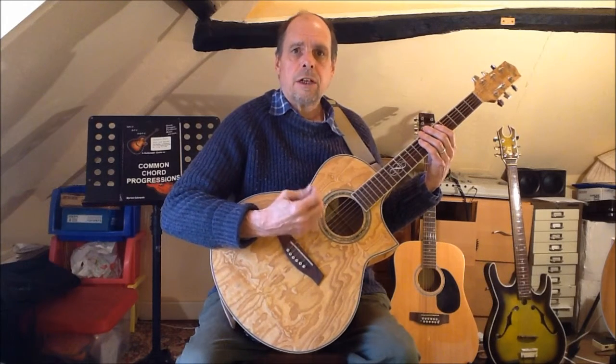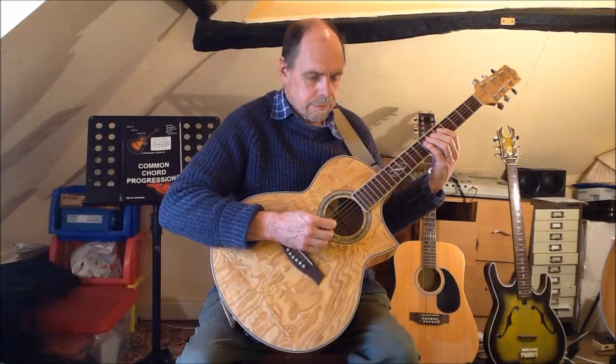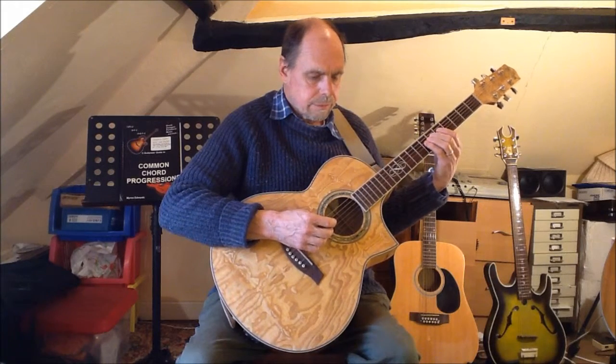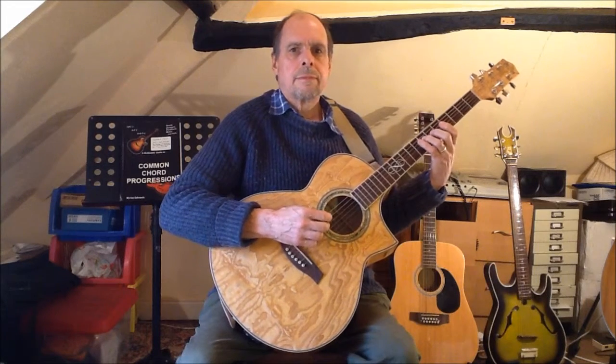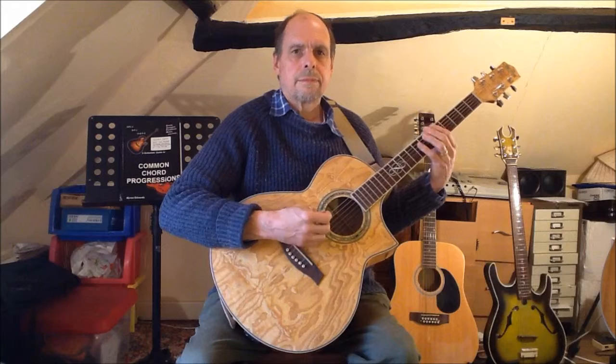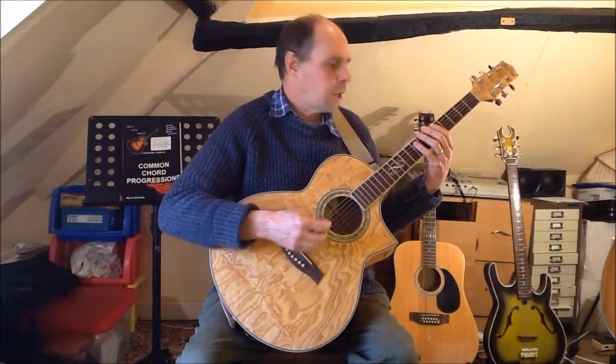Changing this note to a G sharp gives us a minor scale with a major 7th in it. And this is the scale which we call the harmonic minor scale.